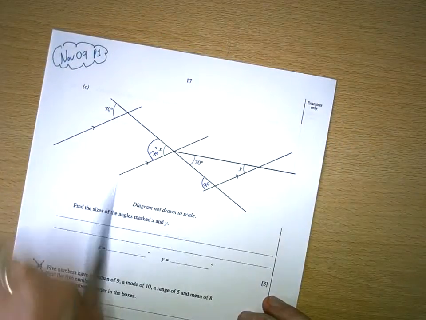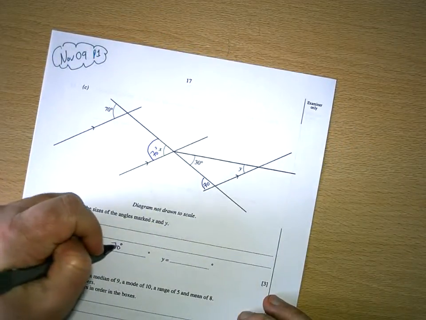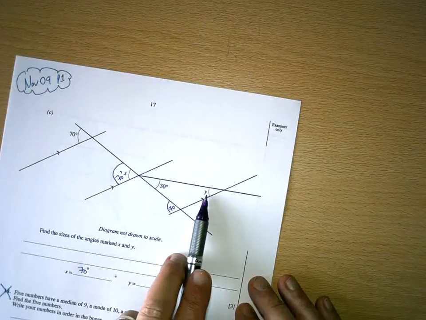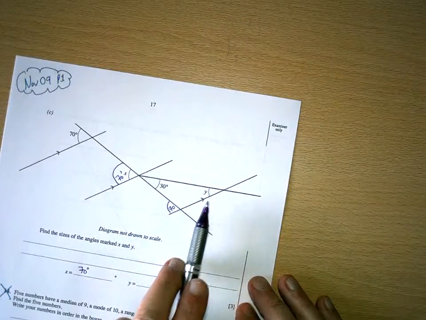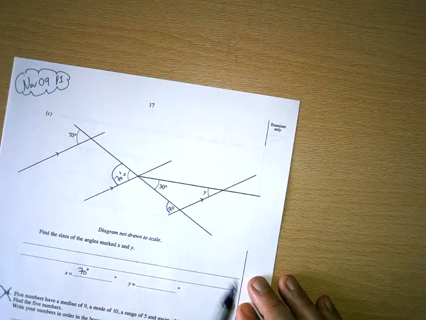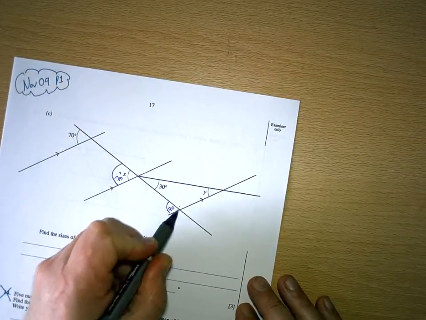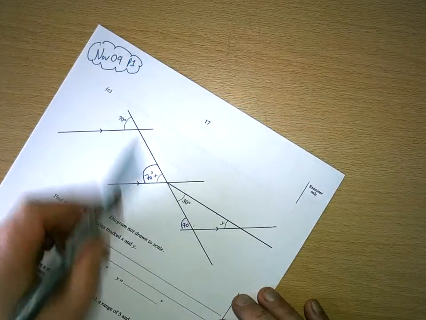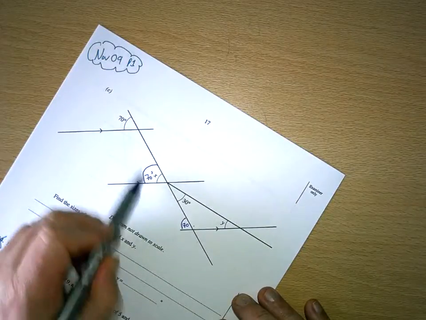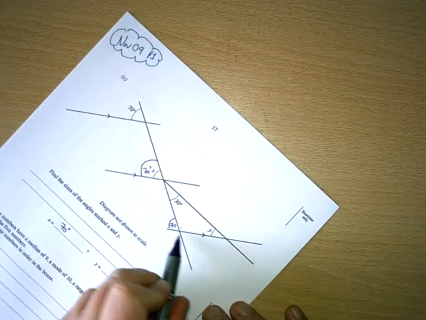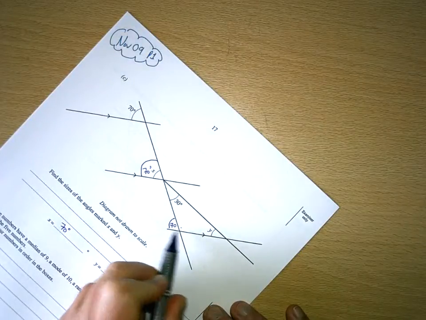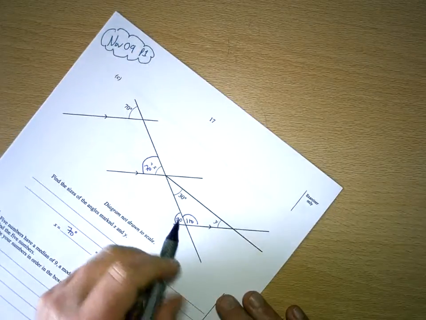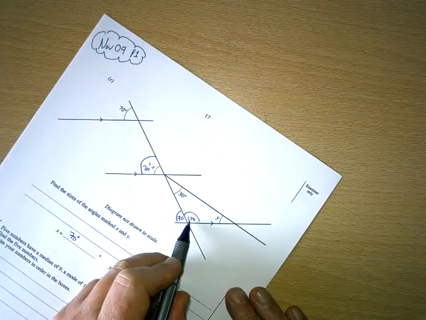So X, we worked out straight away, is 70 degrees because of those corresponding angles. Now, in order to find angle Y, it's inside a triangle, so I know that the angles inside a triangle add up to 180 degrees. So if I can work out that angle there, then I'll know two of the angles and I can calculate the third. Because I've spotted that we've got these three sets of parallel lines and each of those angles is 70 degrees, what I have here is a straight line. Angles on a straight line add up to 180, so I can just take the 70 off 180 to give me that internal angle there is 110 degrees.